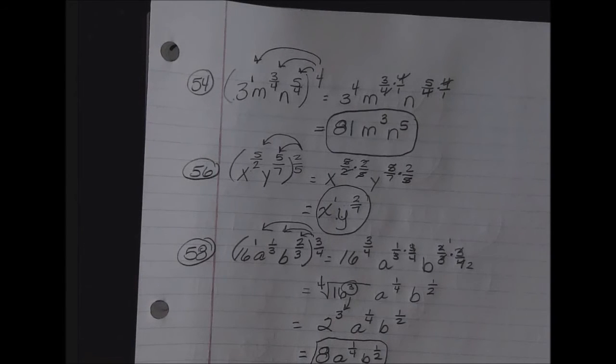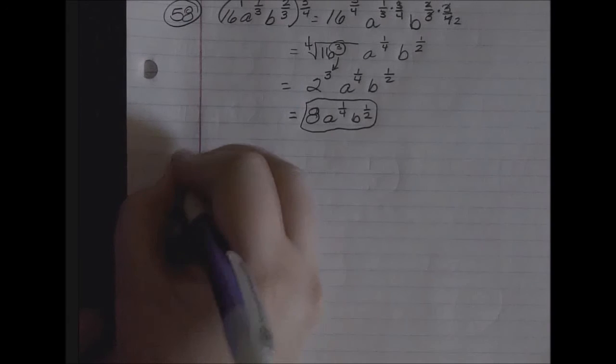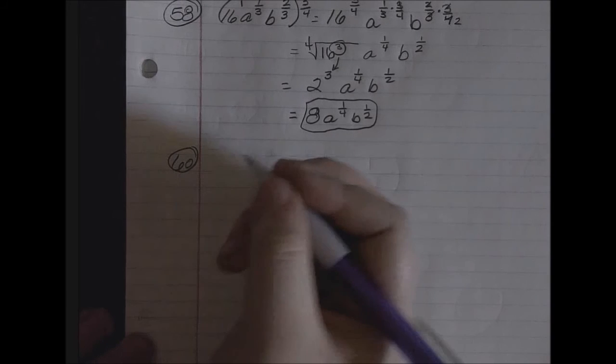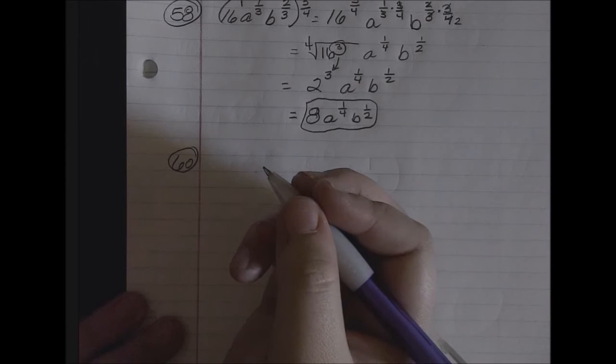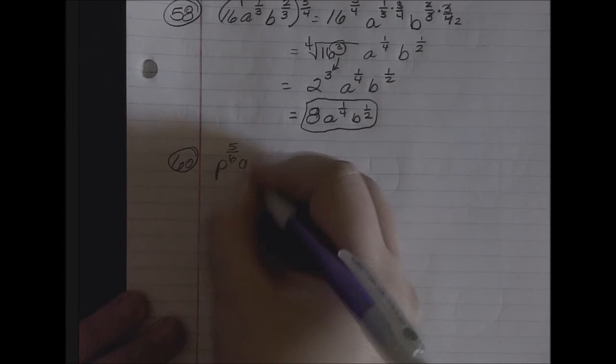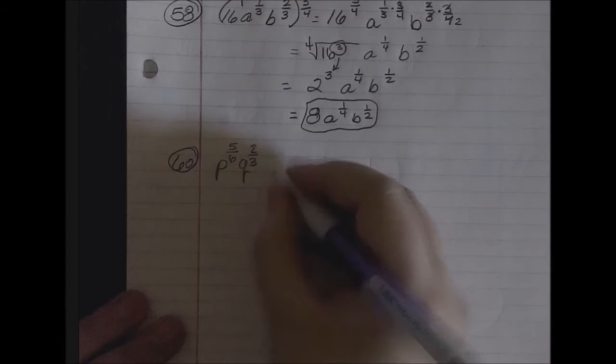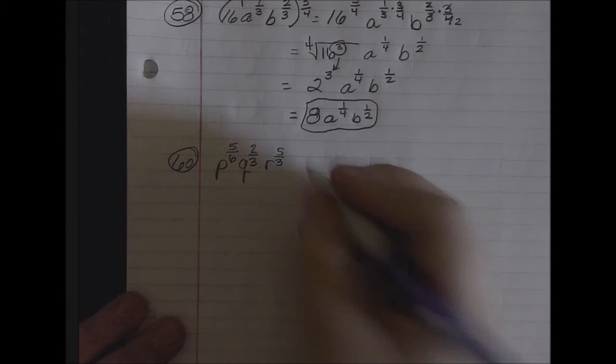Okay, so now let's look at number 60. Number 60 is no different from the other problems that we have already worked. Number 60 says I have p to the 5 over 6, q to the 2 over 3, r to the 5 over 3, and then everything is to the 3/5 power.